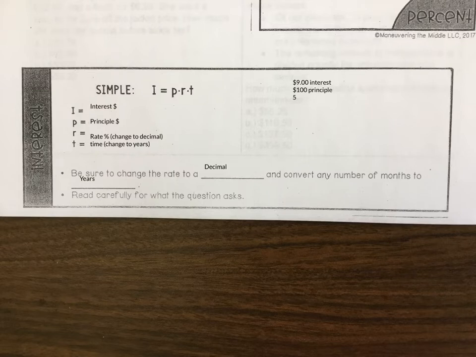Our rate is going to be 5%. And this time, our years is going to be missing. So that's where using the formula and figuring out what you need to solve for is going to be important. So let's see if we can use our formula to help us with this.